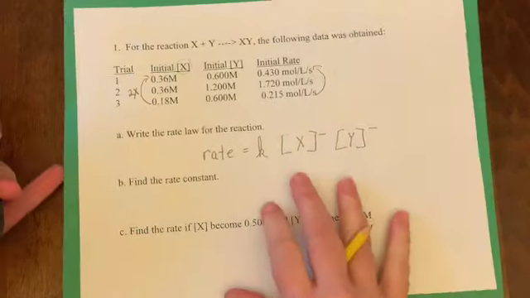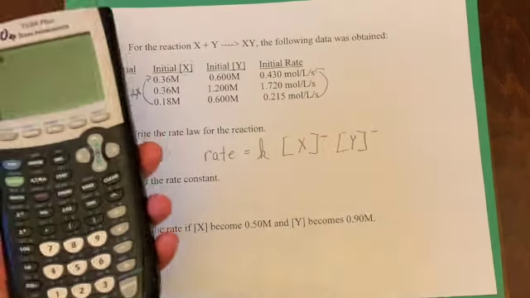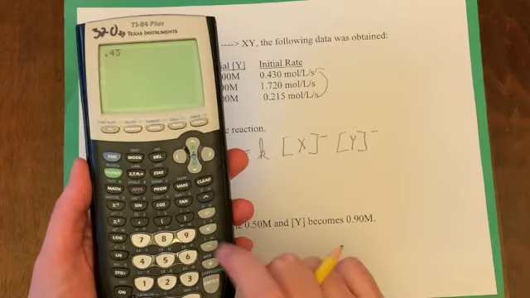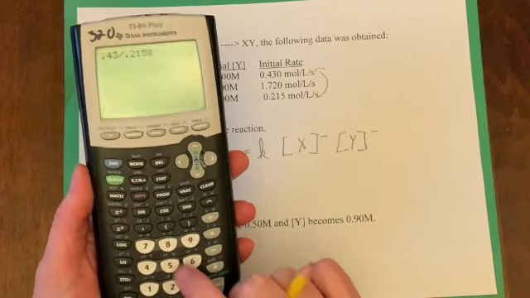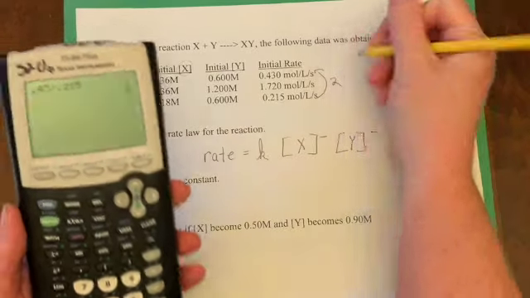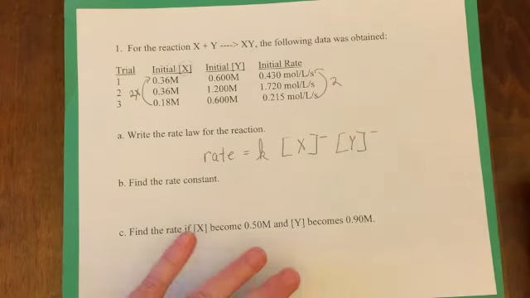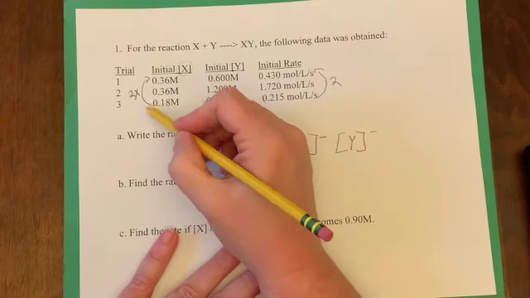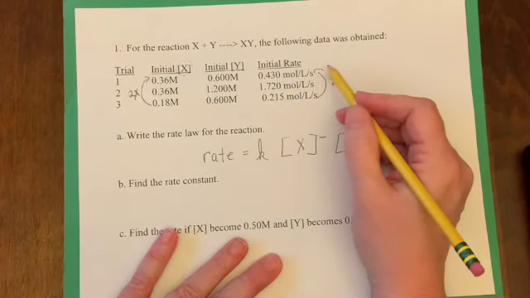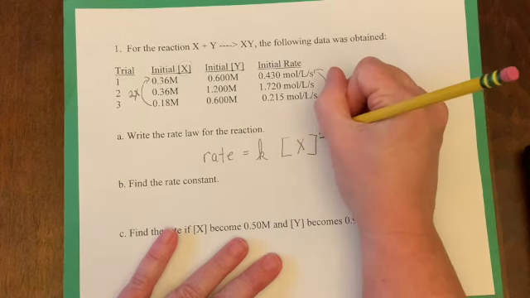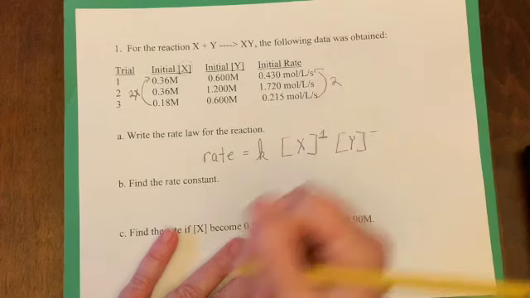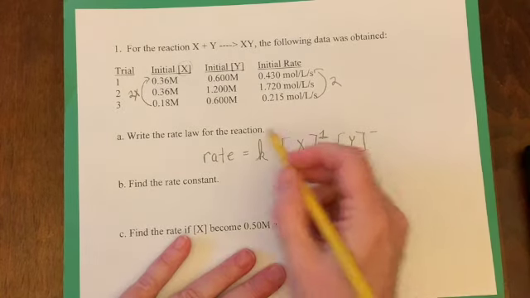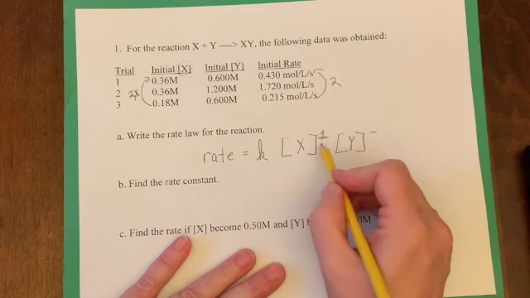So, if you're not sure, obviously this math is not particularly challenging, but if you have one that's a little bit harder, you just take the bigger number, 0.43, and divide it by the smaller, 0.215. And that also doubles. If you get a situation like this one where you doubled the concentration and the rate also doubles, that particular reactant is going to get an exponent of 1, or we call it a first order situation. It's because I doubled and I doubled, it gets the exponent 1.